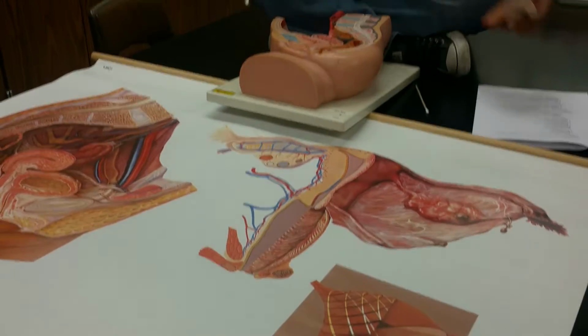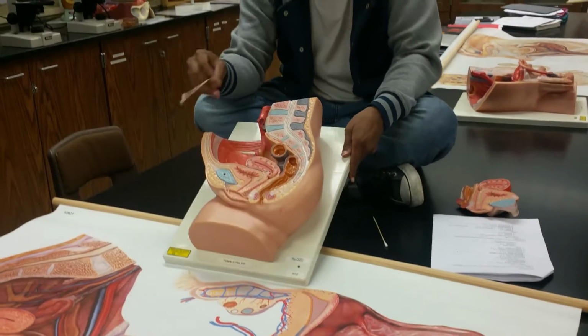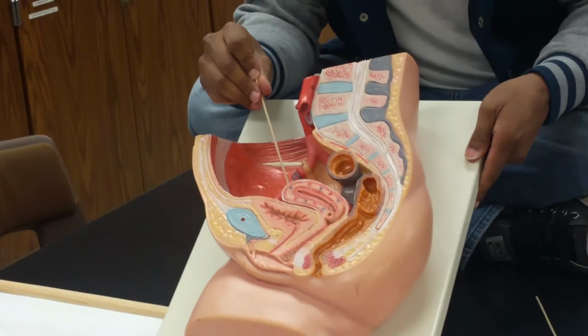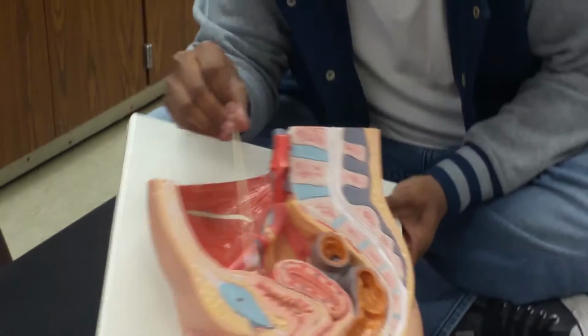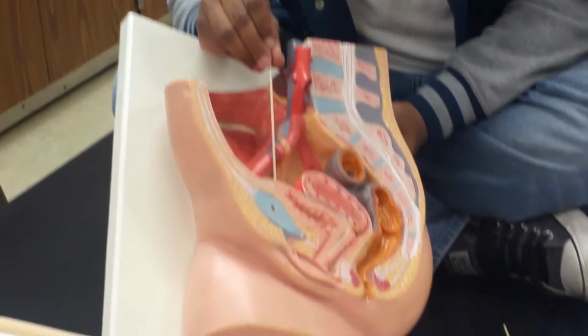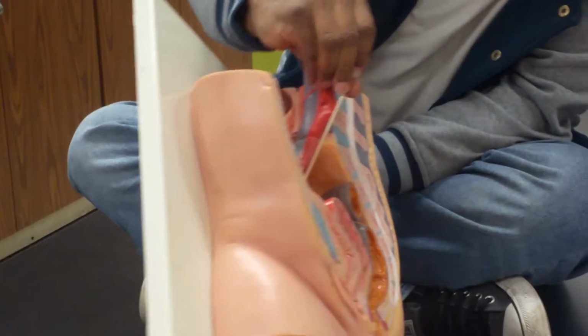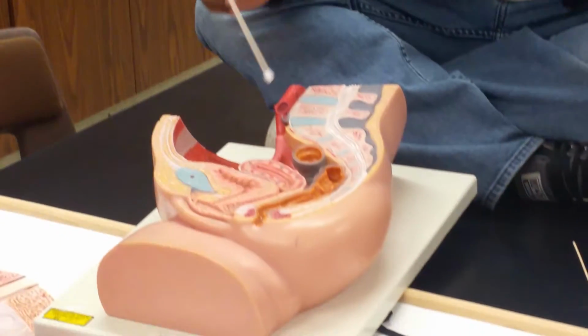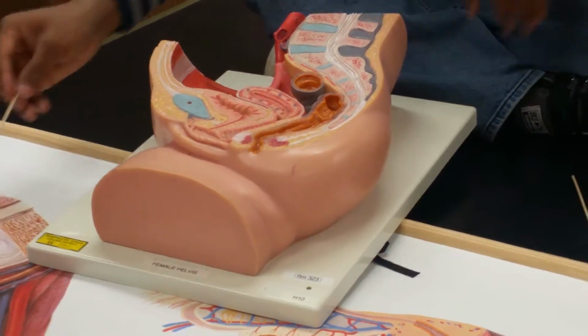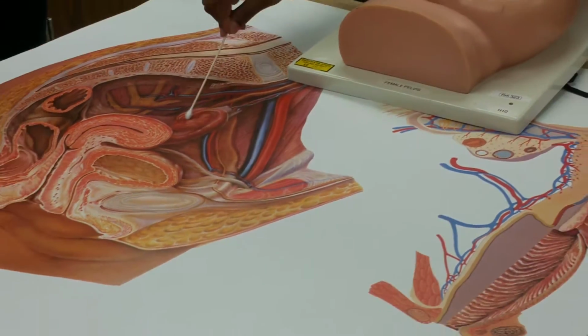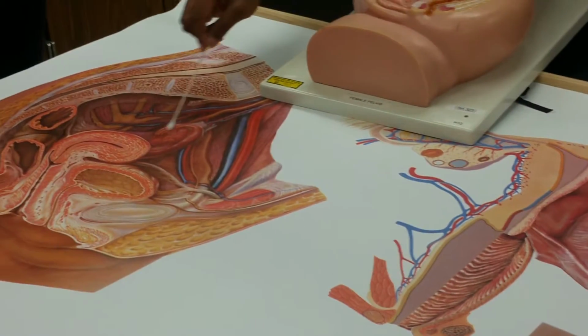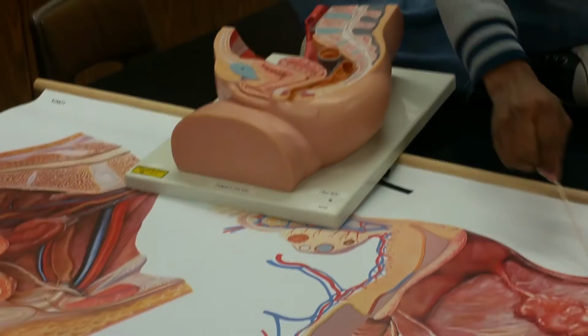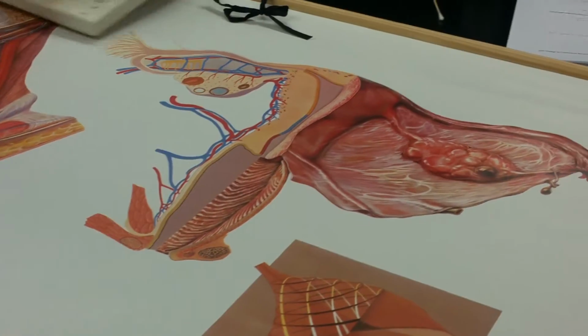and on the model, right in here, ovary. See that ovary? Yes, ovary, that yellowish part. Then, like I said, connected close by is the oviduct, uterine tube, or fallopian tube.